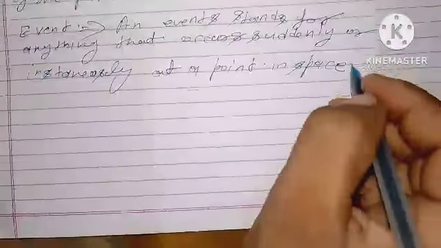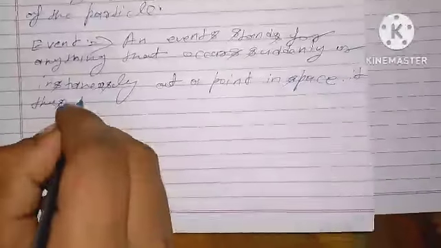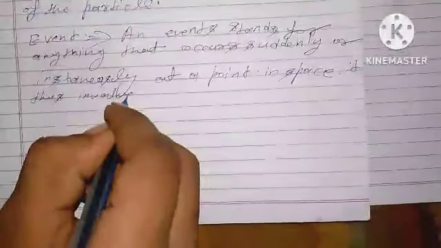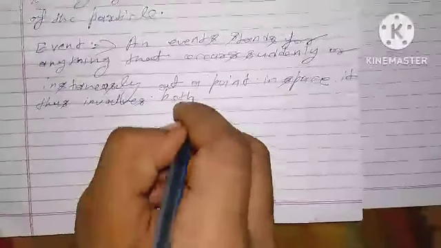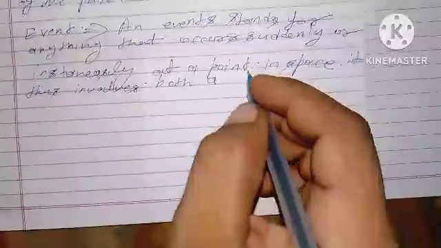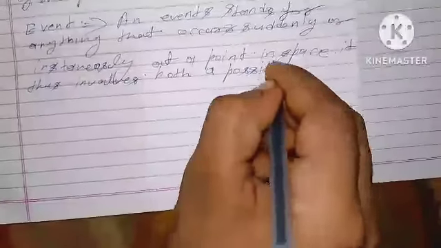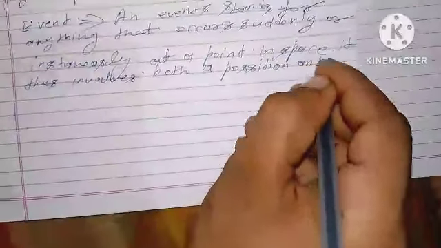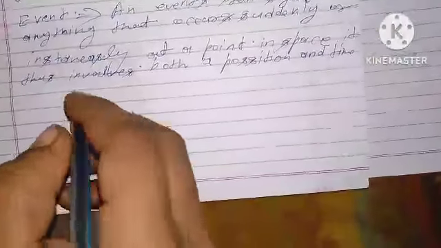It thus involves both a position and time of occurrence.